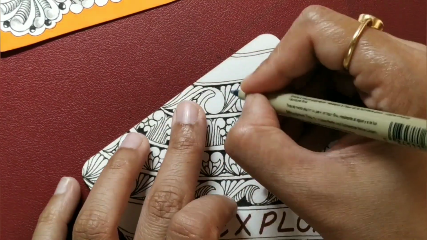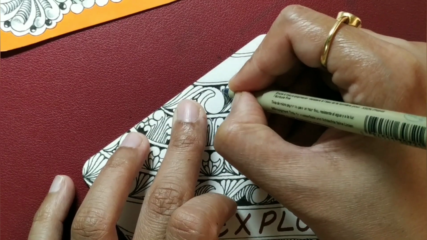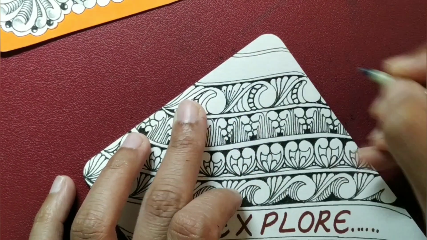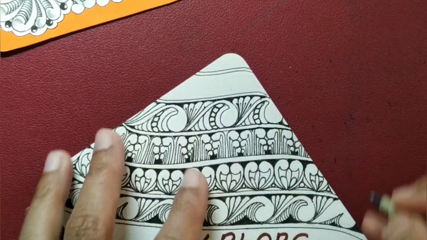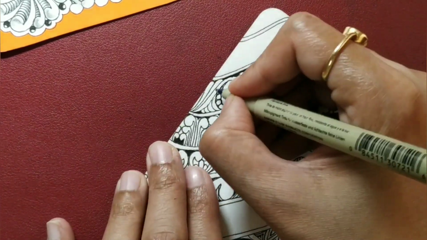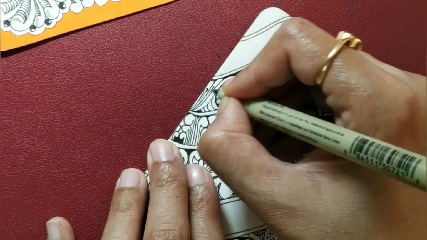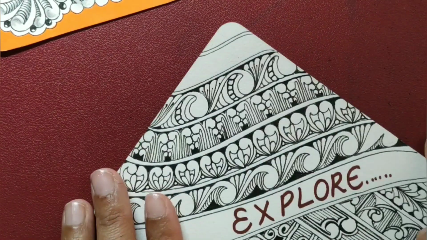Like this. And edge marks are always welcome. There is no end to how much you can embellish. Yeah.